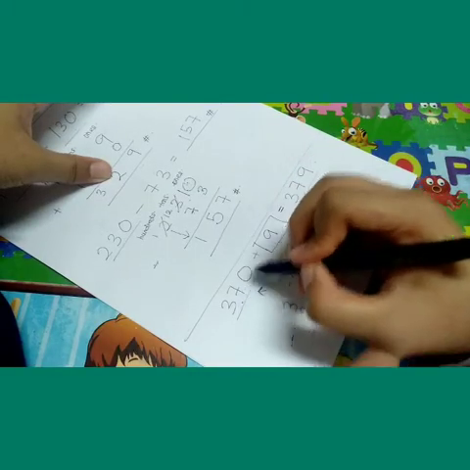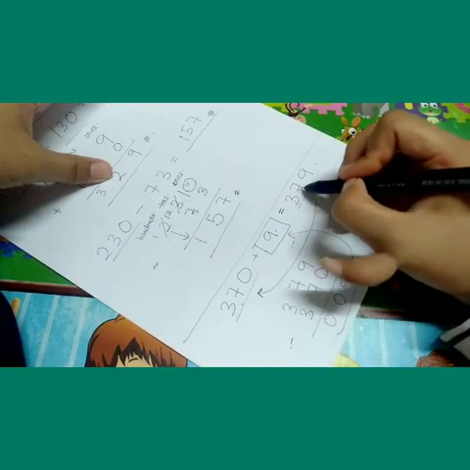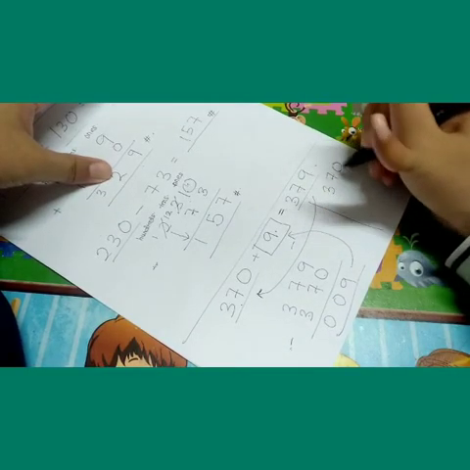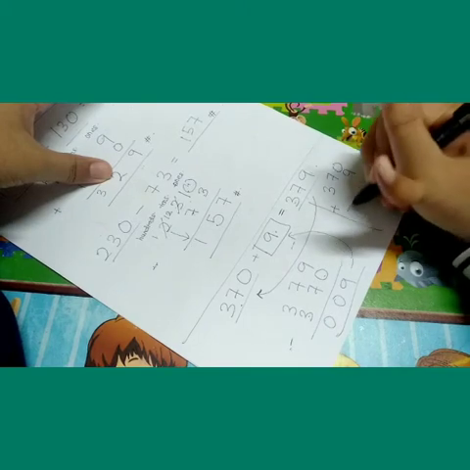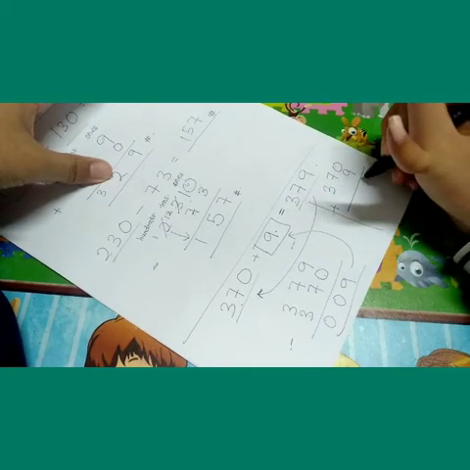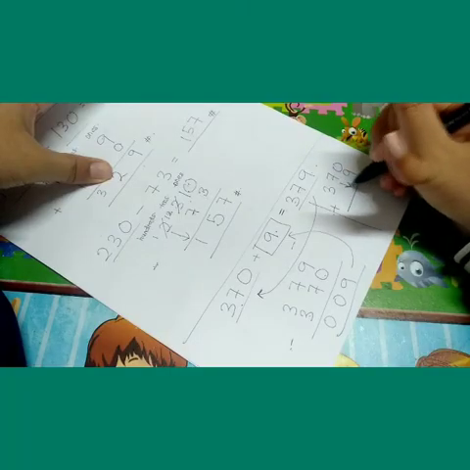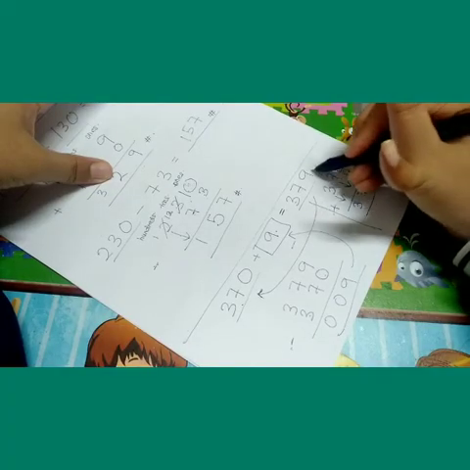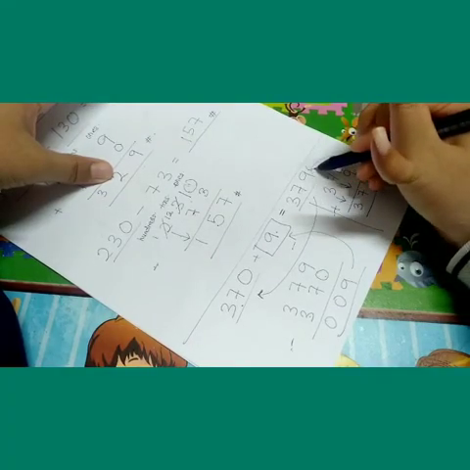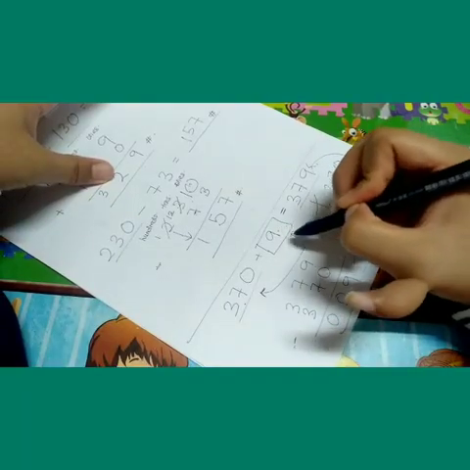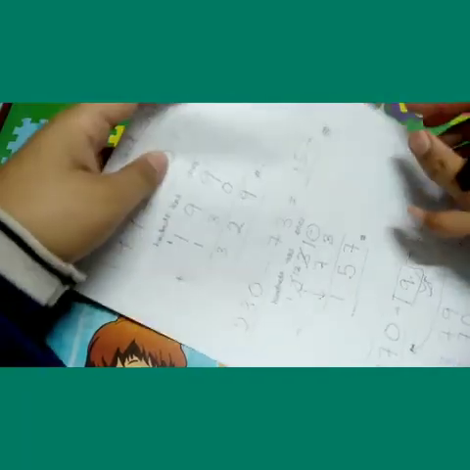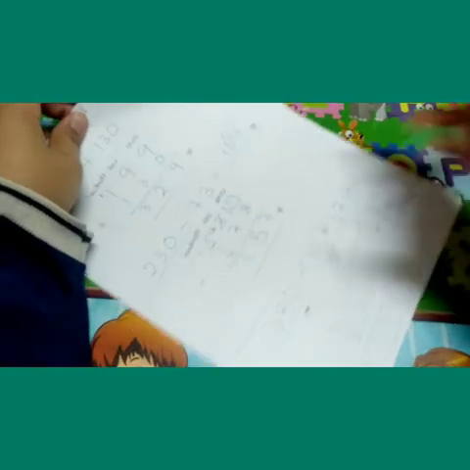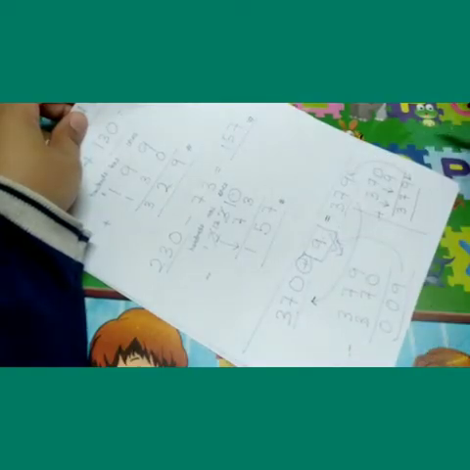Is it true 370 plus 9 equals 379? So let's check. 370 plus 9. 0 plus 9 equals 9. 7 plus nothing, 7. 3 plus nothing, 3. So it's the same. So our answer is correct. Okay. This is about addition.